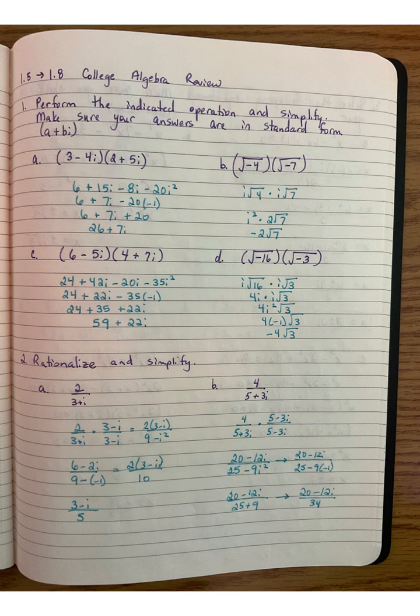So in the next one, you have square root of negative 16 times square root of negative 3. So again, the first thing you have to do is do the i square root of 16 times i square root of 3. So then square root of 16 is 4, so that is 4i times i square root of 3, which is 4i squared square root of 3, which is 4 times negative 1 square root of 3, which is negative 4 square root of 3.